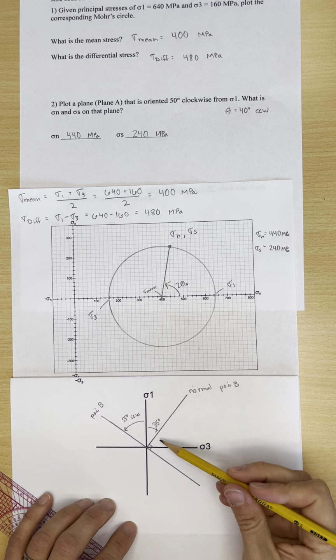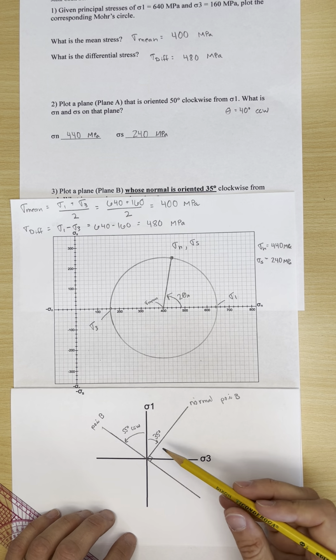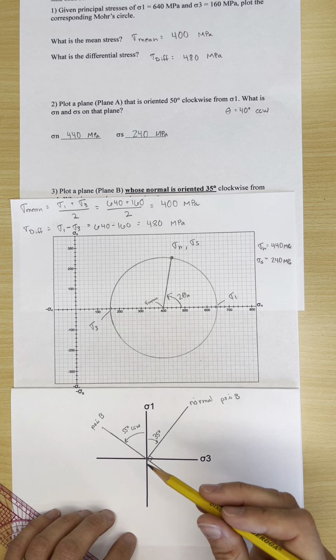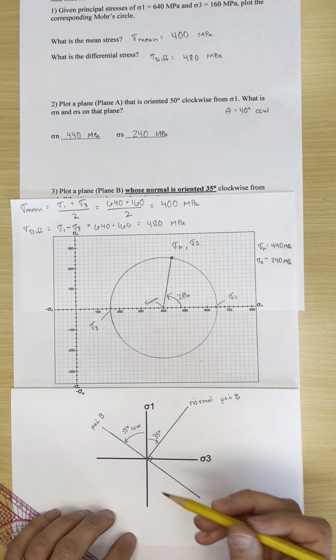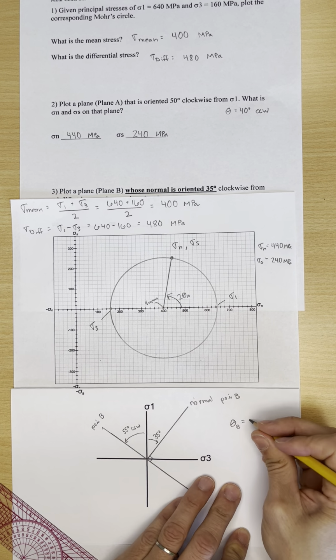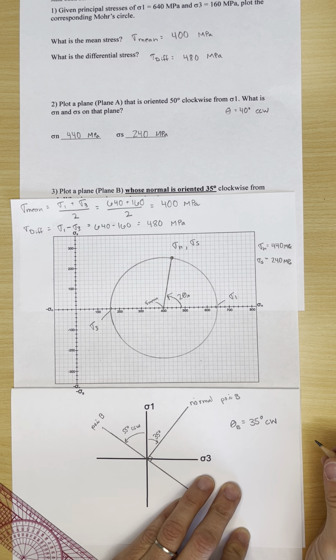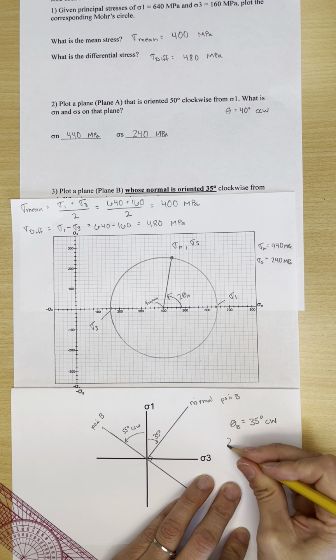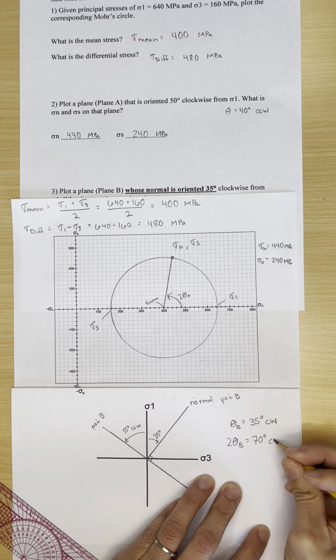Okay, so in this case, we were actually given theta in the problem because we were given the angle between the normal vector to the plane and sigma 1. So in this case, theta of B actually equals 35 degrees clockwise. Okay, now to move this to Mohr space, we have to go to 2 theta, which is 70 degrees clockwise.